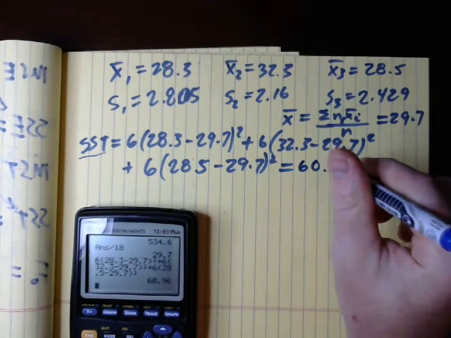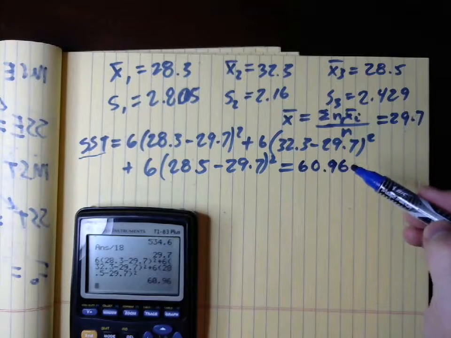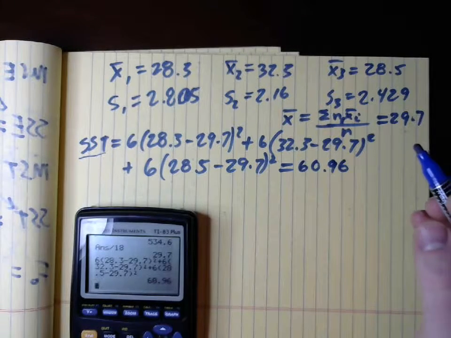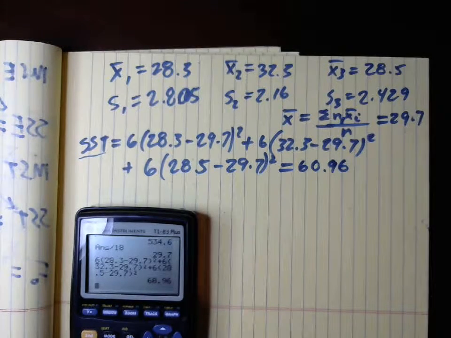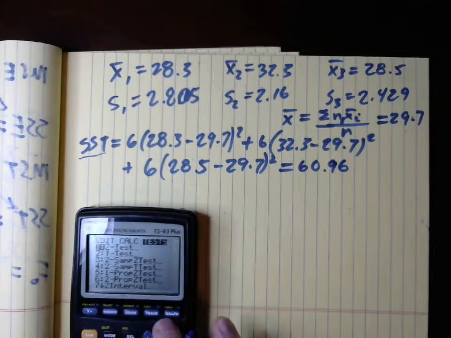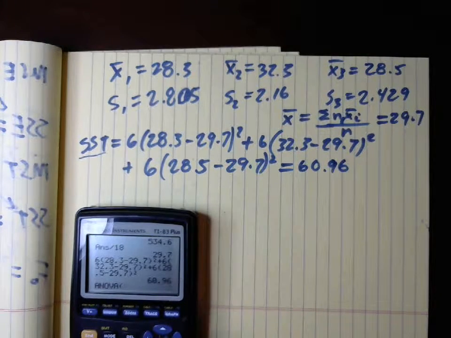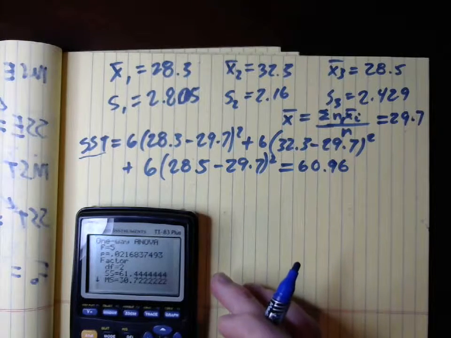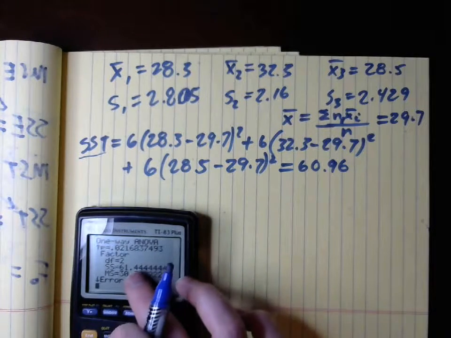And I remember a value very close to this on our output for our ANOVA. Let's just check that really quickly. It would be our factor SS, 61.4.